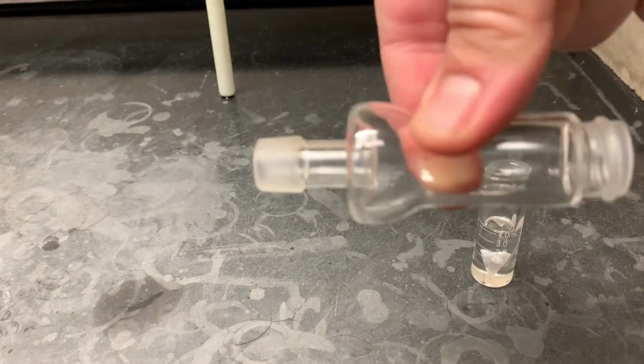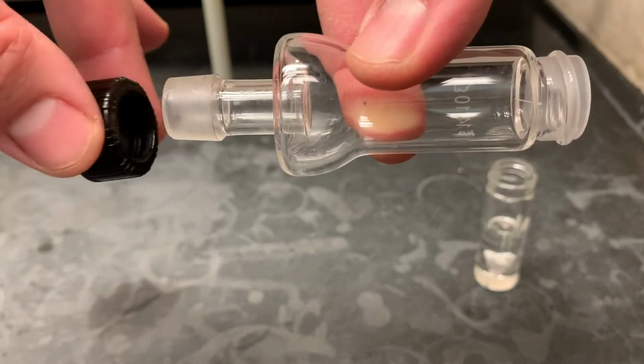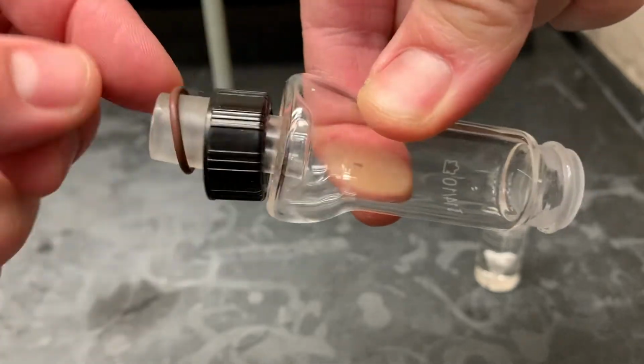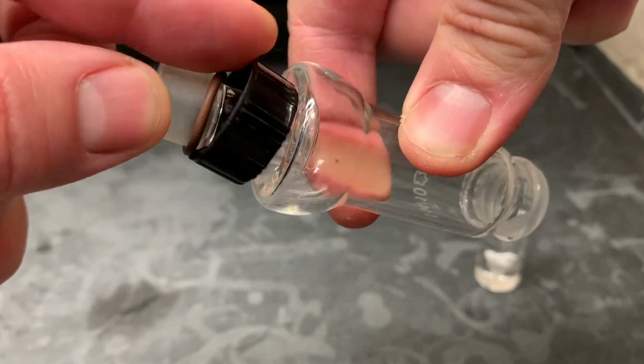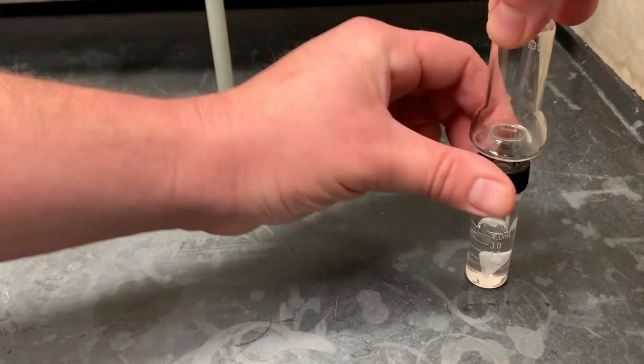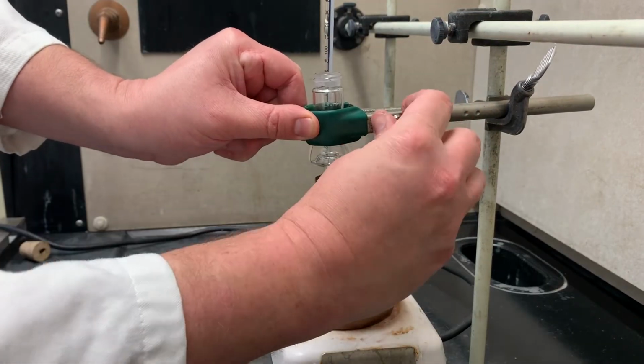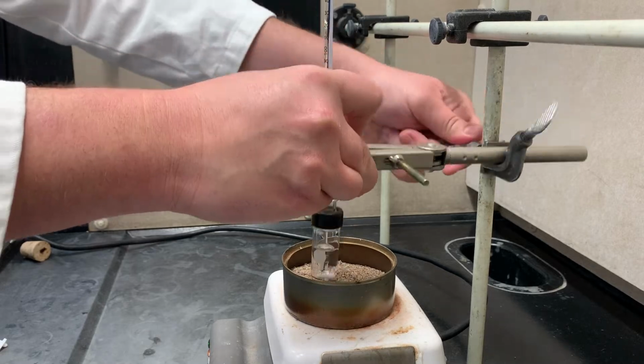Now we're going to directly distill our product off, so we'll need a Hickman still, a cap with a hole, and an O-ring. Make sure you put them on in this order and that you get them both past the lip, otherwise it won't close tight enough. Lock it in place. Now this time we're going to clamp it at the top piece. We can do this because we tightly connected the 2 together, and we also need to get this vial really deep in the sand bath.